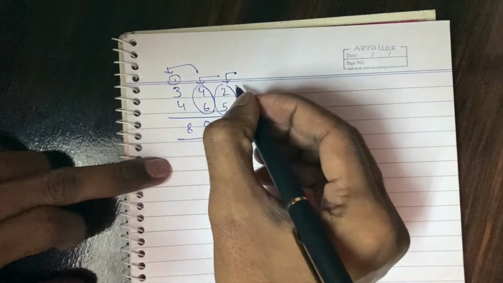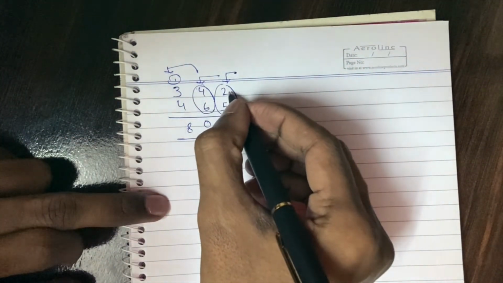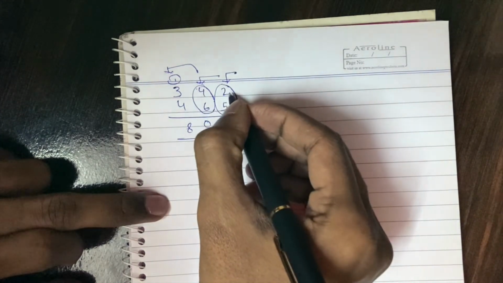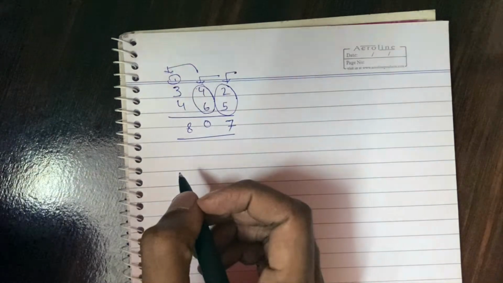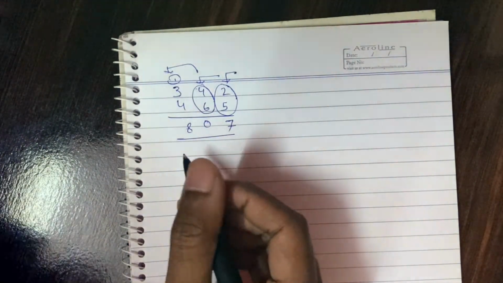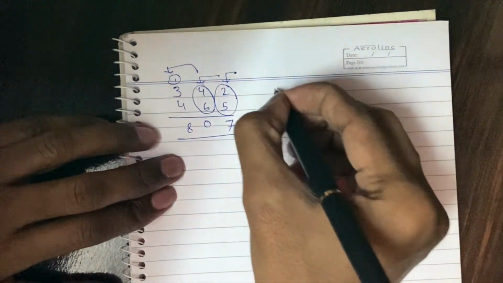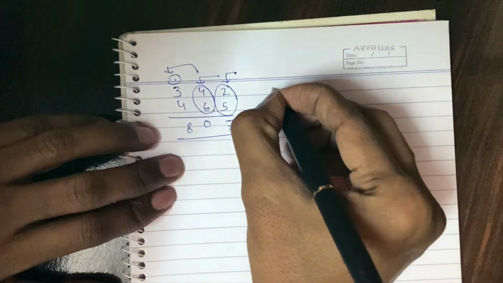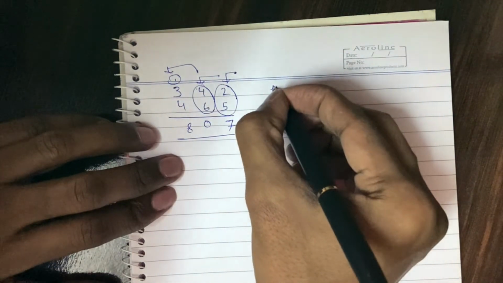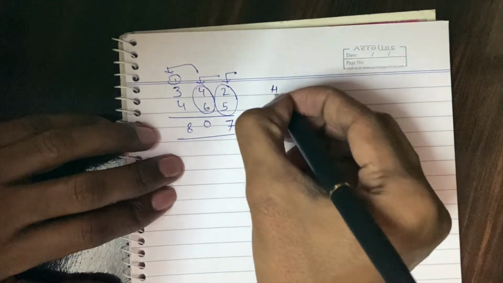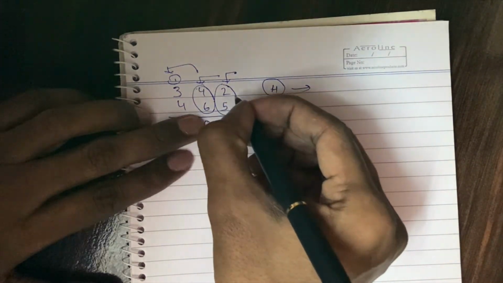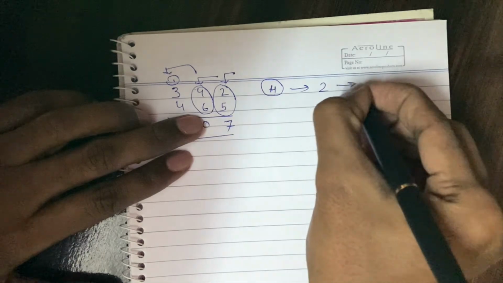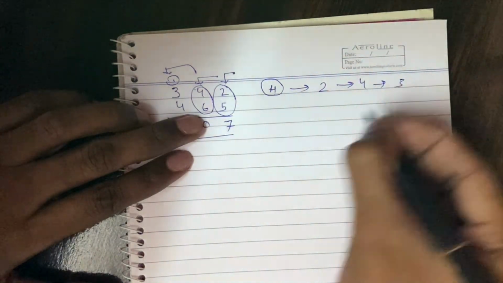So we need to access the 0th place element first, and then the 10th and 100th and so on. So we need a linked list of this kind, because this is a singly linked list. We need the head, and we need the elements in reverse order, 2 4 3.